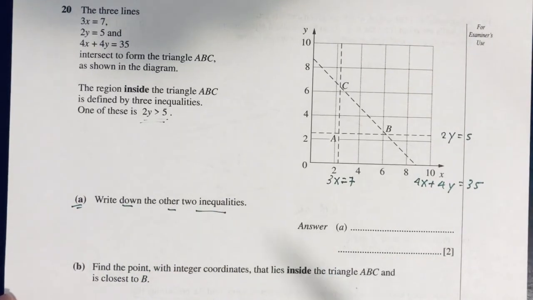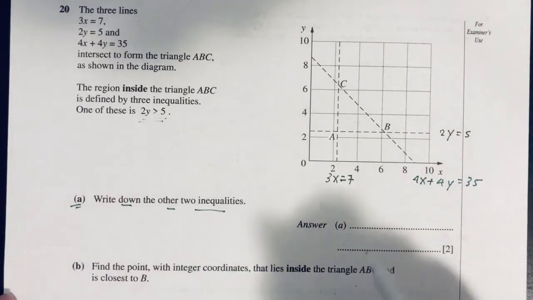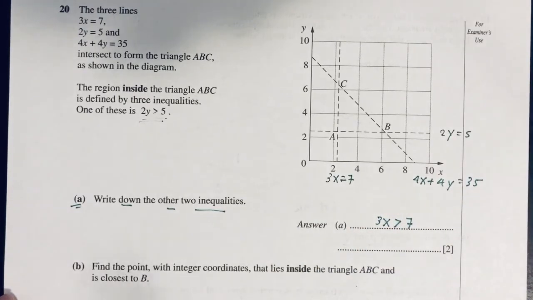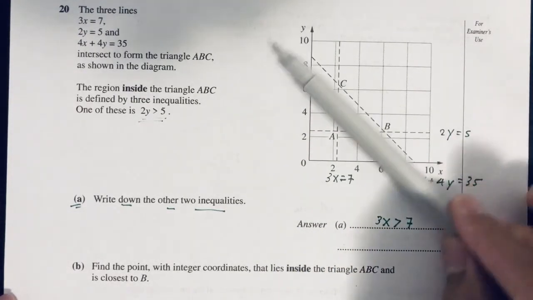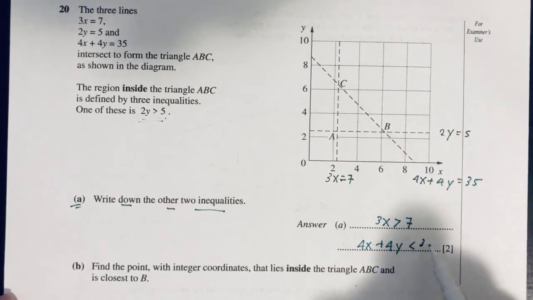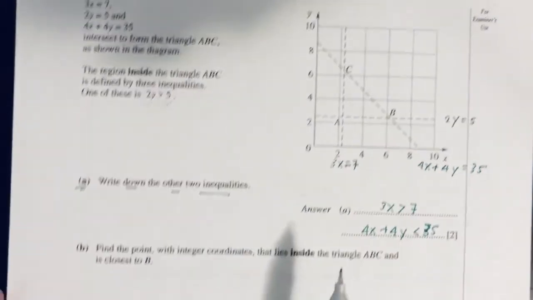So as you can see, the graph is on this side of this line, so it will be 3x bigger than 7. Also you can see the graph will be below this line, so it will be 4x plus 4y less than 35. So those are the 3 lines that we need to define this region ABC.